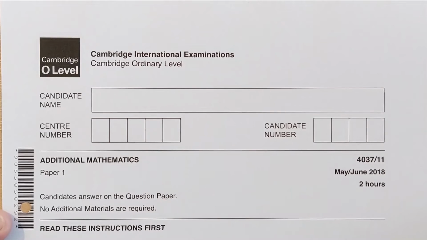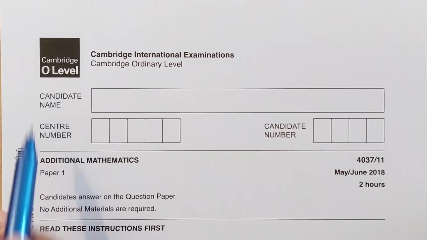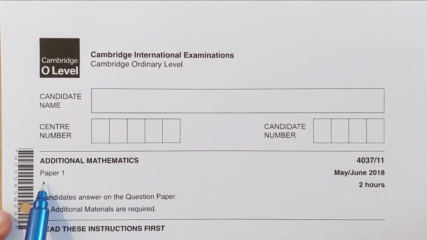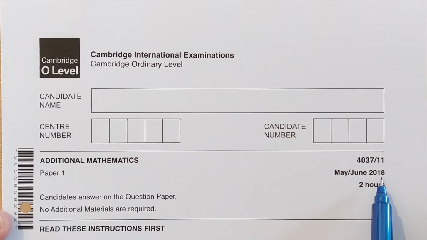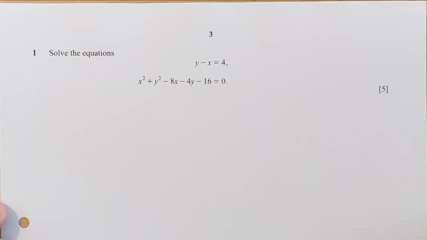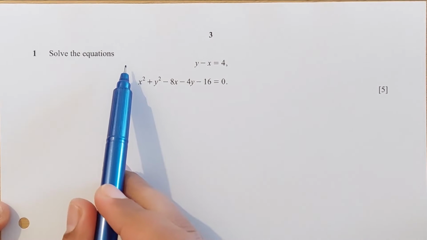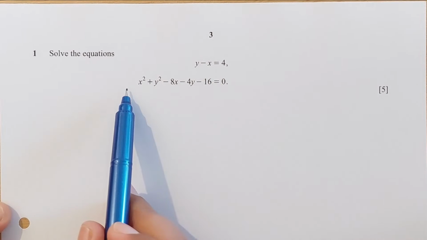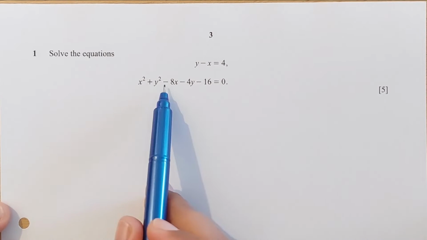Hi everyone, in this video I'm going to solve O-Levels Additional Mathematics Paper 1, session May-June 2018, Paper 1-1. So let's start with the first question. Question number 1, solve the equations. So this is a linear equation and this is the quadratic one with a power 2.